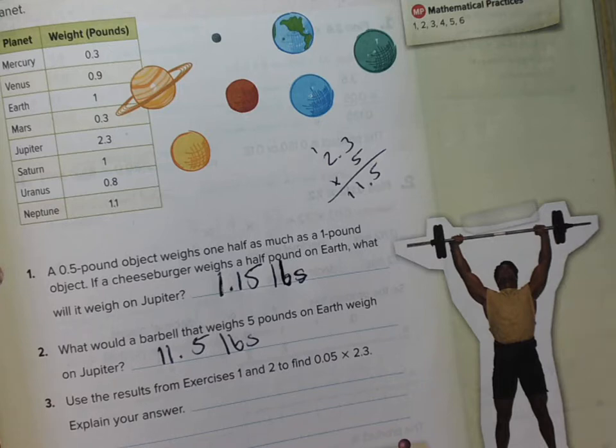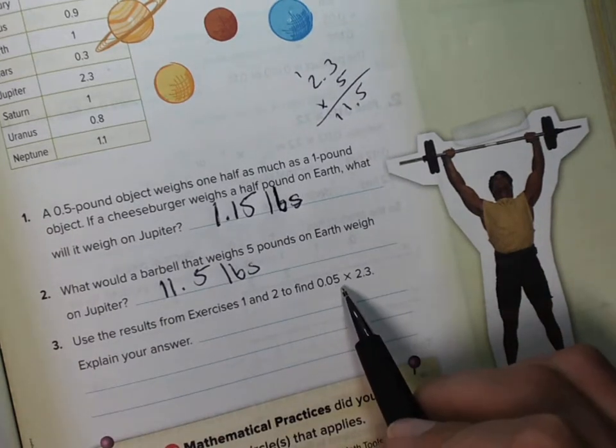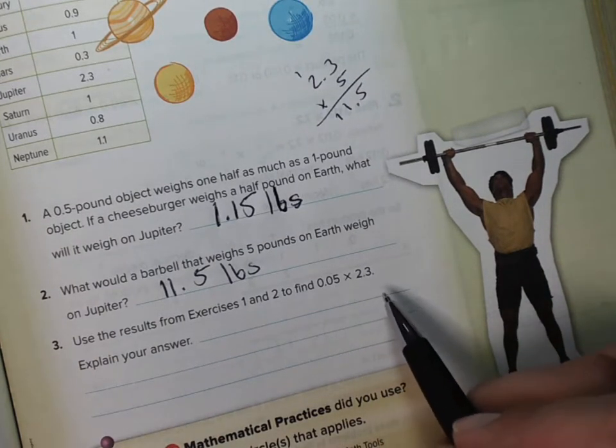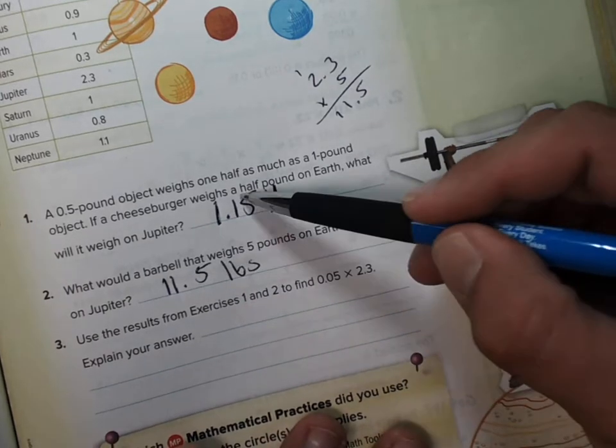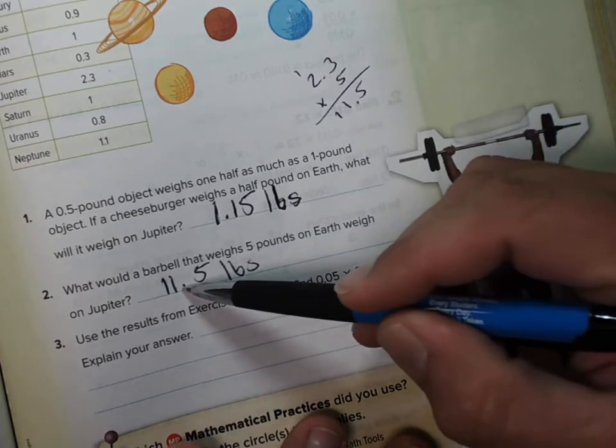It says, use the results from exercises 1 and 2 to find 5/100ths times 2 and 3/10. If you look at that, it's 0.05 times 0.23. Looking at these two answers, since we multiplied it by 5 here, we move the decimal over there.